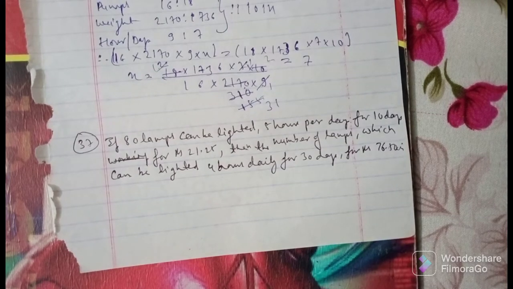Options are 100, 120, 150 and 160. So we go for the same.